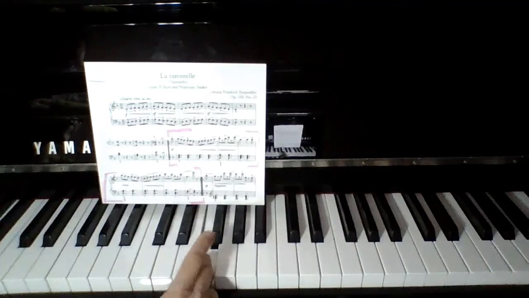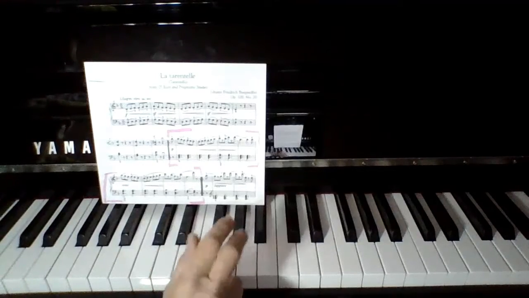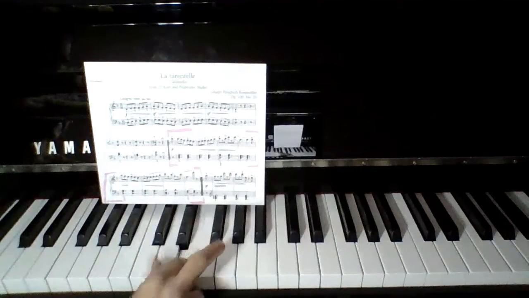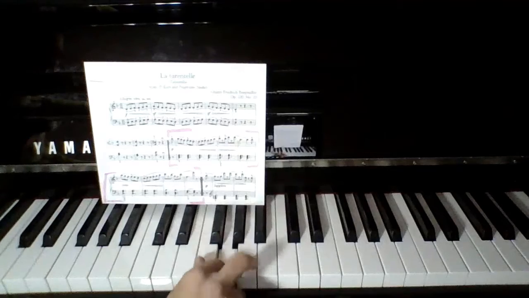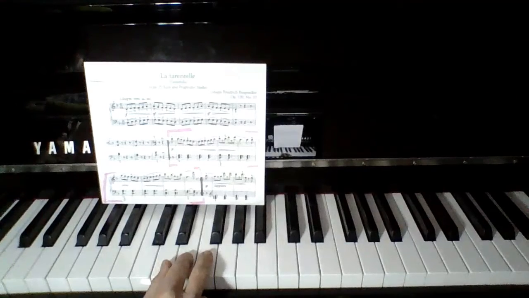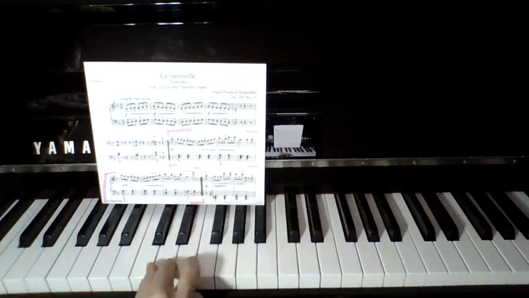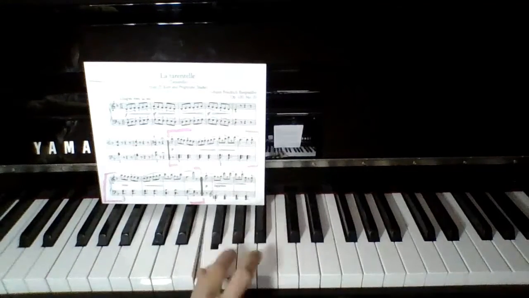And then your third finger is going to take over on that F. A, G, F, F, E, D. So that's what you need to practice at first. And then when you go up, you'll be doing the same thing. 1, 2, 3, and then the hand hops up. You get to the third finger, and then the thumb takes over.